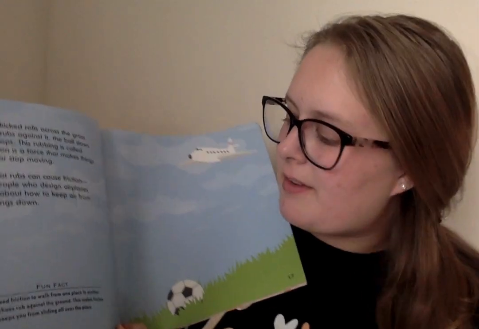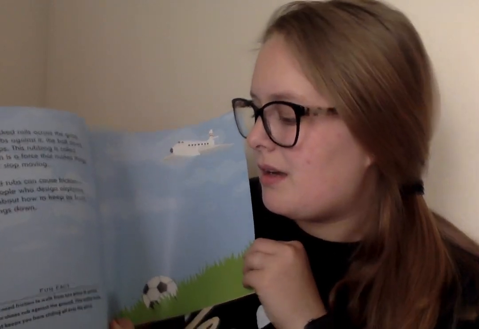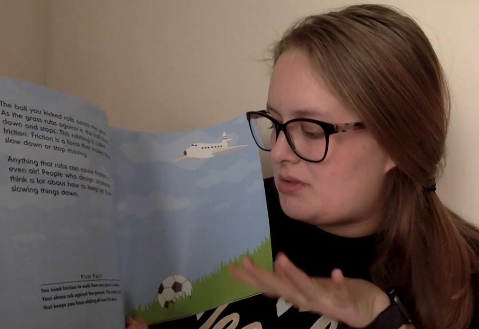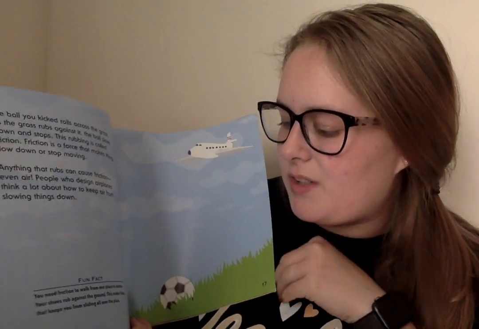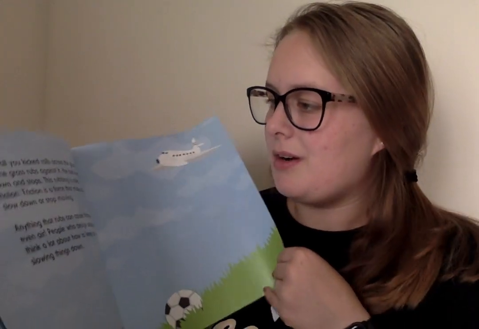Like it said in our fact, friction helps you walk from one place to another. It keeps your shoes against the ground. So this friction keeps you from falling and sliding all over the place. If we didn't have friction, we'd be falling and sliding all over the place. That would be crazy.